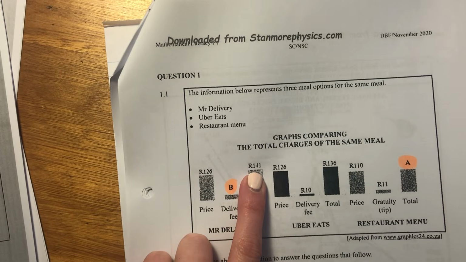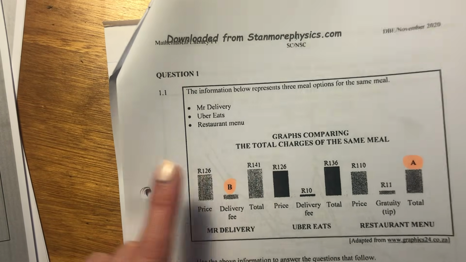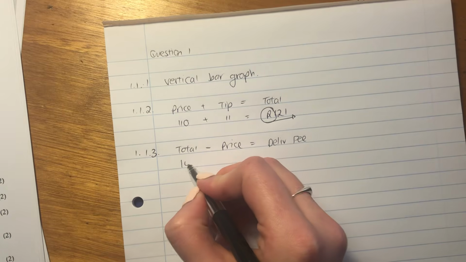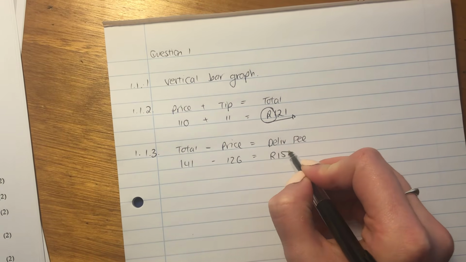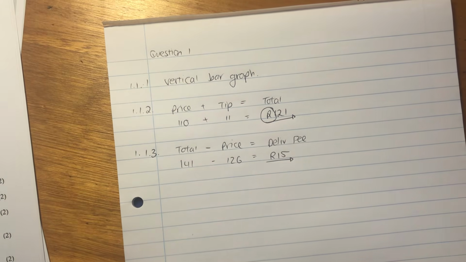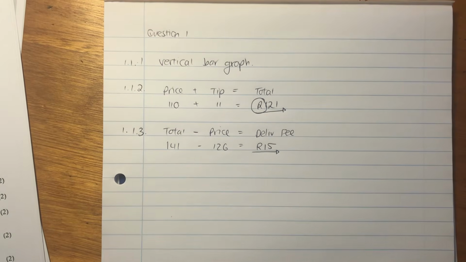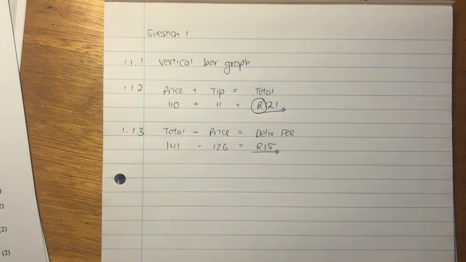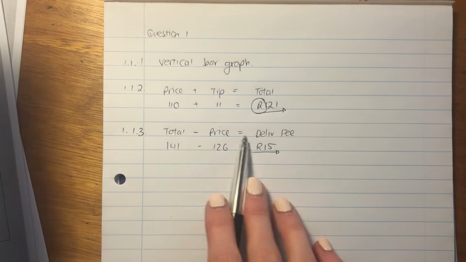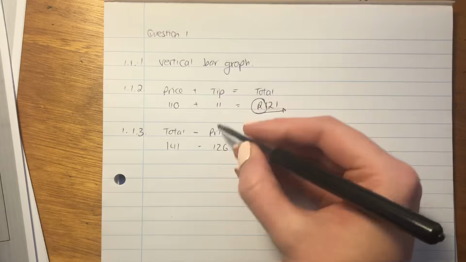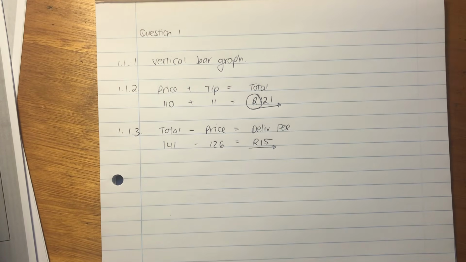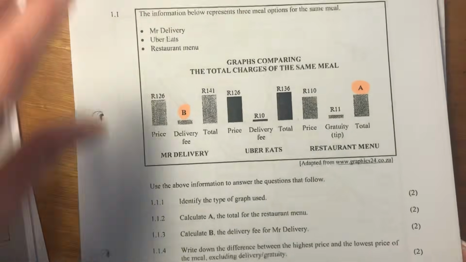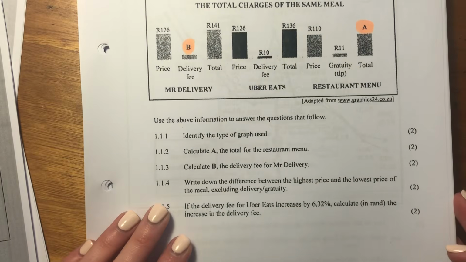What is my total? It's 141 and my price is 126. So 141 minus 126 gives me 15 Rand. Again, put in your Rand value because it actually means something. Also, I want you to write out your reasoning. You're not necessarily going to get marks for doing that, but in your mind it will help you know what you're doing.